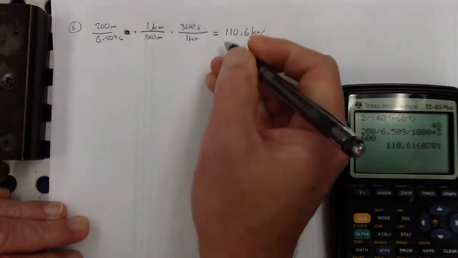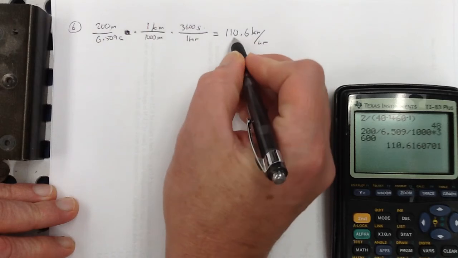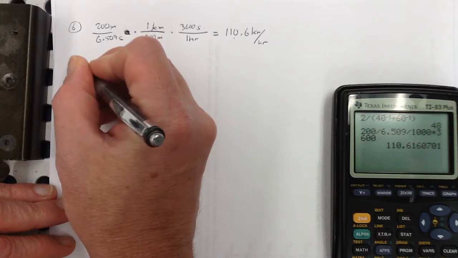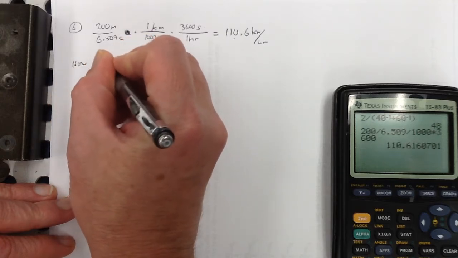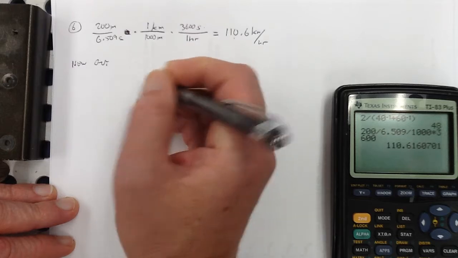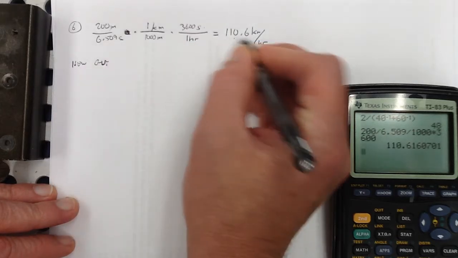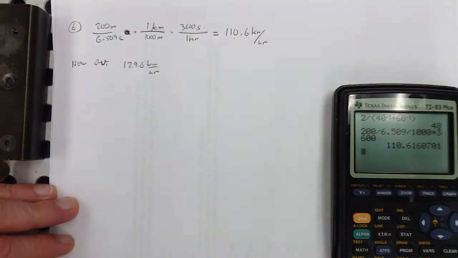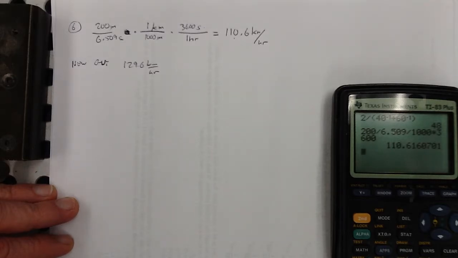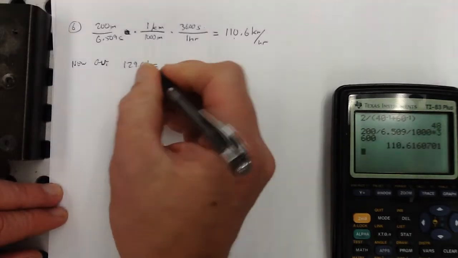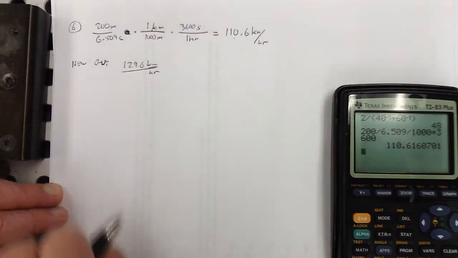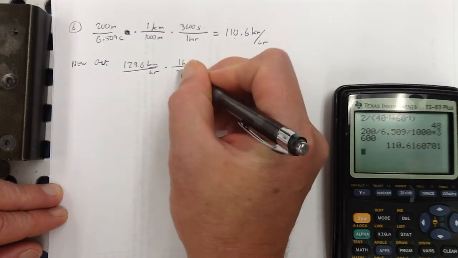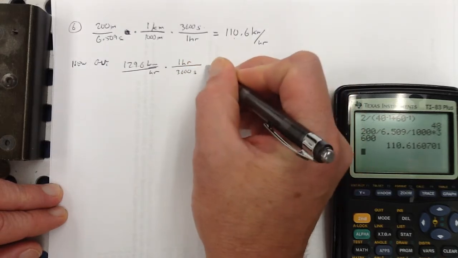Okay, so the other dude went 19 kilometers an hour faster. Wow, that's like shattering that record. So that would be, let's call him the new guy, Sam. The new guy beat this by 19, so he went 129.6 kilometers per hour. And now their question is, what was his time through the 200 meters? Well, I think I'd like to convert this back to meters per second, wouldn't I? So just do this process backwards or the other way.